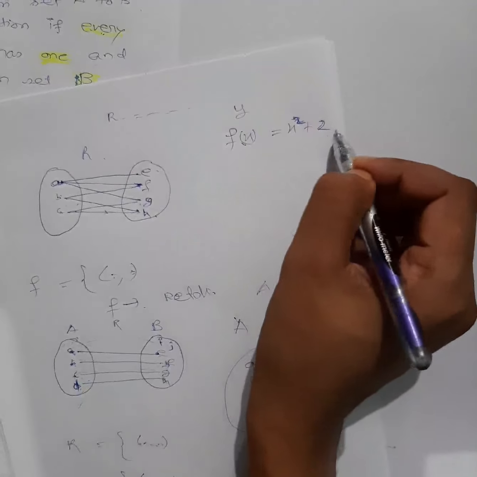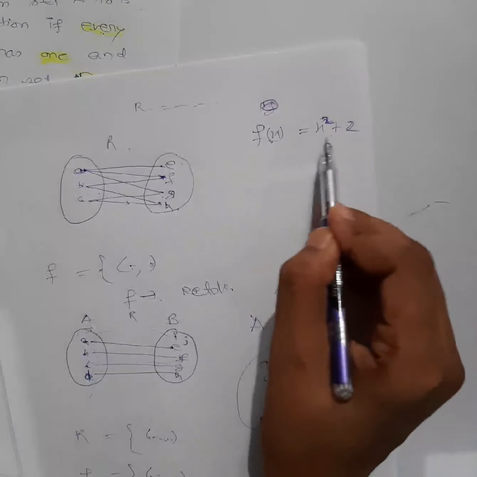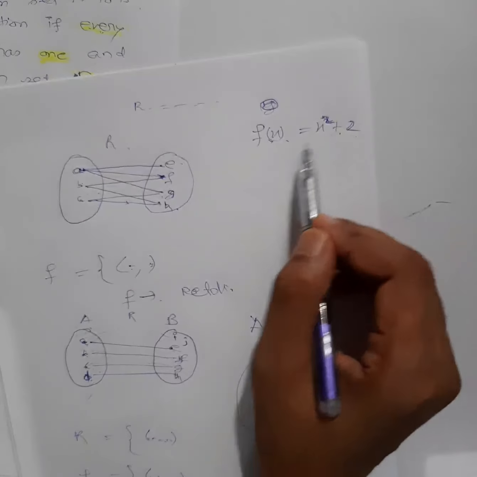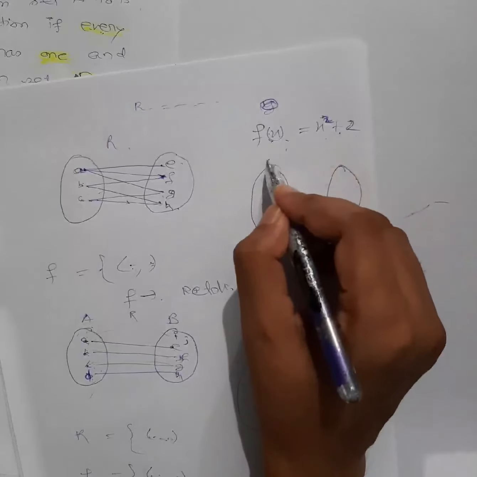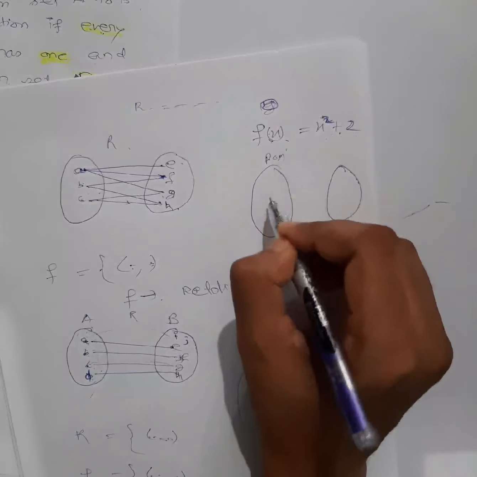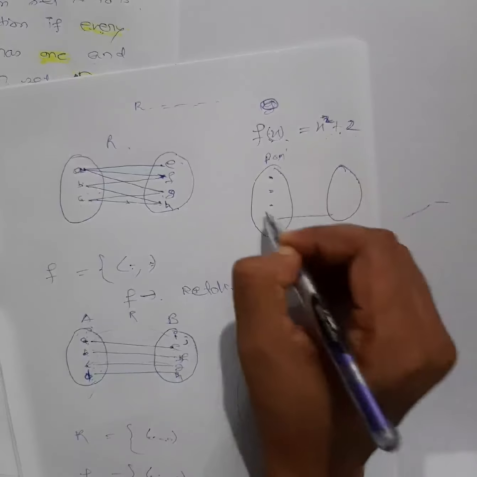Y is equal to x square, some equation. I told you it is a relation only. Okay, so whether this relation is a function or not, if you have to check, what do you have to check here? First thing, you have to find the domain of this set. Okay, domain means every element here must have an image, right?